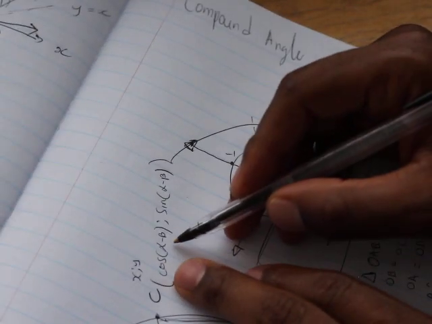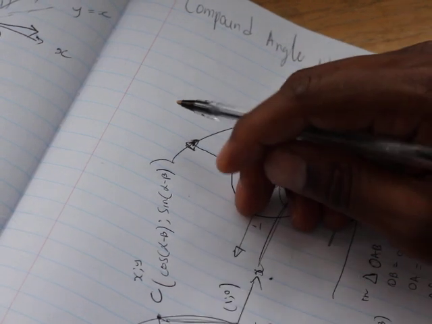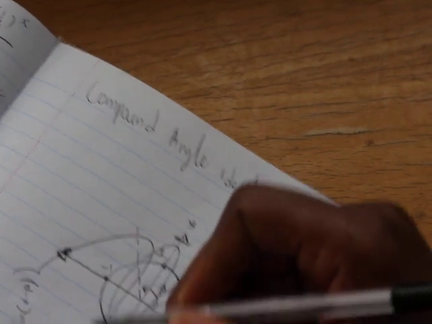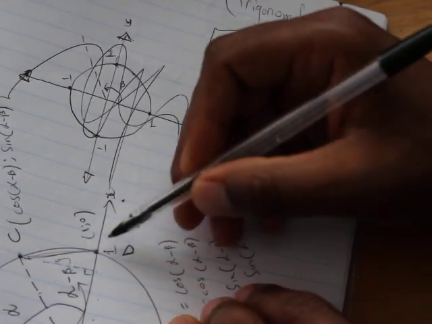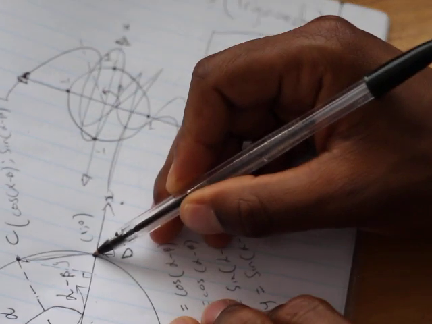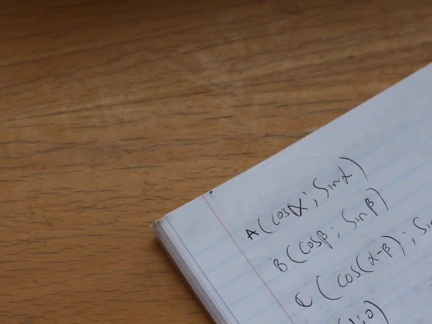And then the D is simply 1, 0. So our D is 1, 0.